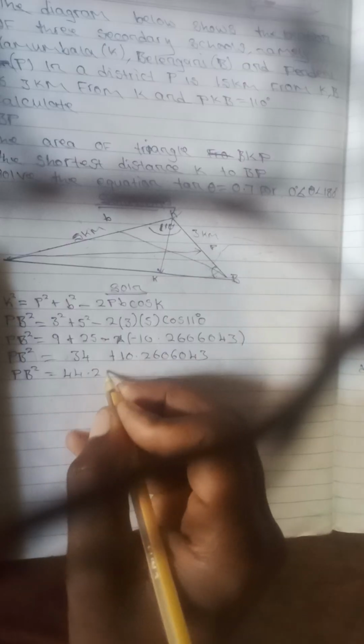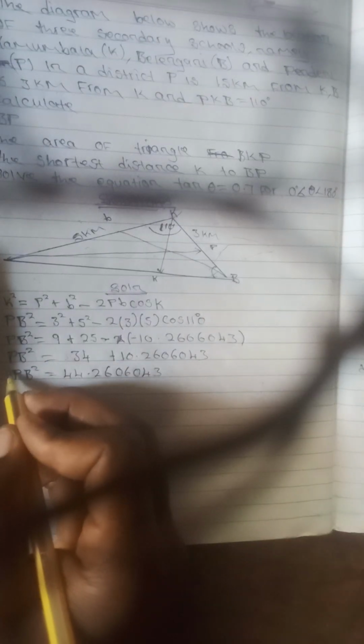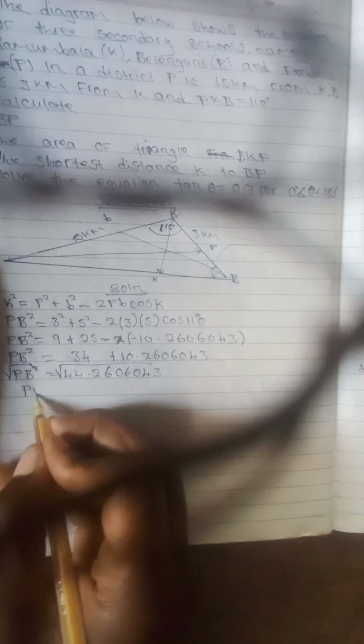So PB squared is equal to 44.2606043. Now we want to find PB. To find PB, we are going to introduce a square root on both sides. The power 2 and the square root will cancel, and we are going to remain with PB equal to the square root of this.